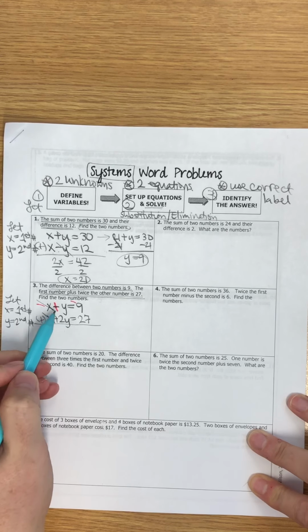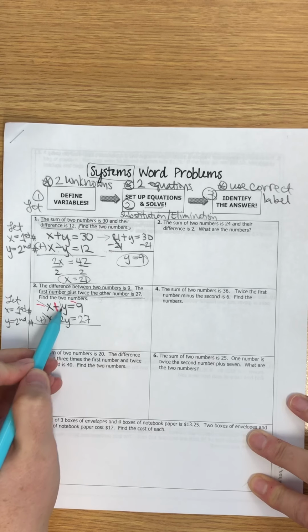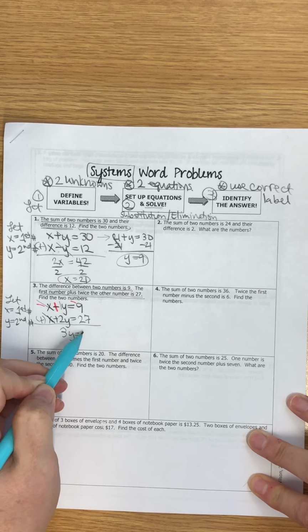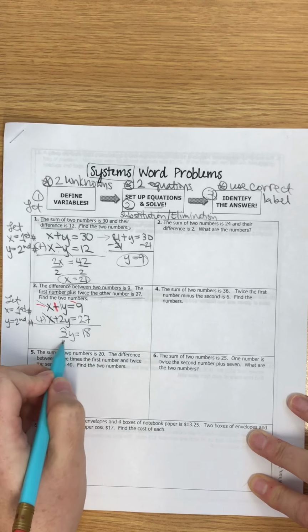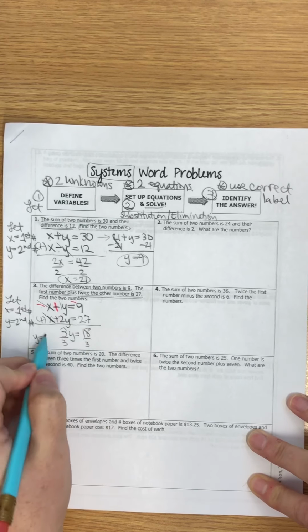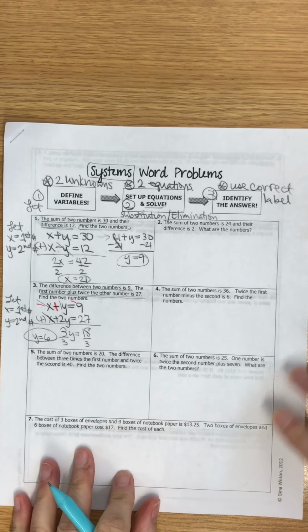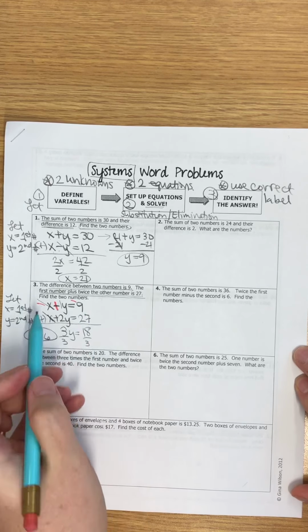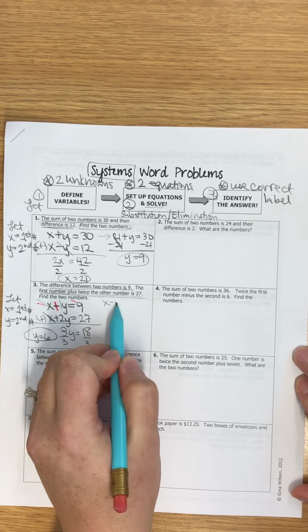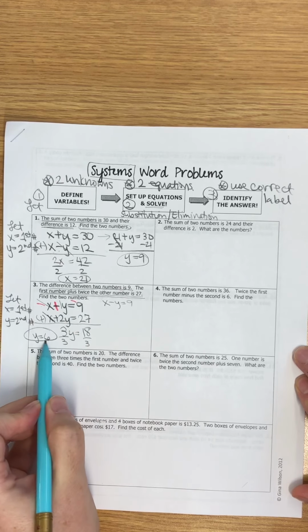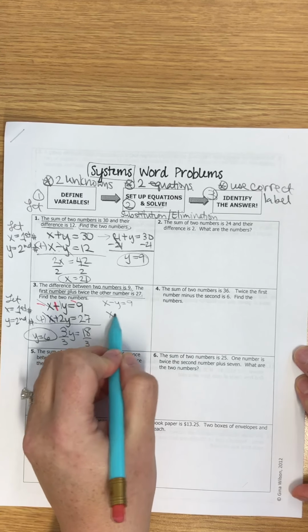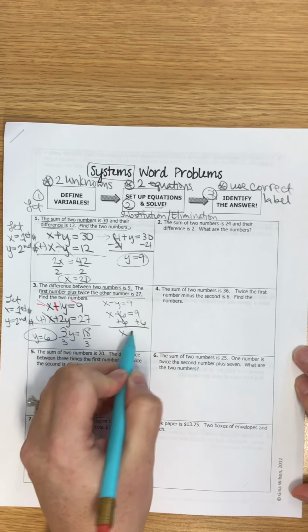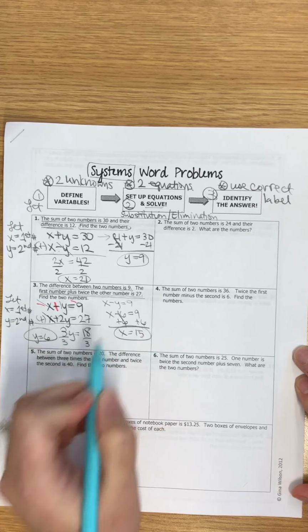positive x. And then this becomes positive 1y plus 2y is 3y, and negative 9 plus 27 is 18. Boom, I just finished solving, so I find y is 6. Now, I honestly would use the original first equation. Remember, the original first equation was x minus y equals 9. And plug in the 6 for the y, so it becomes x minus 6 equals 9, add 6. So then x equals 15.